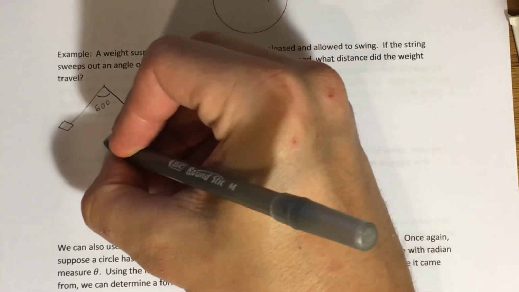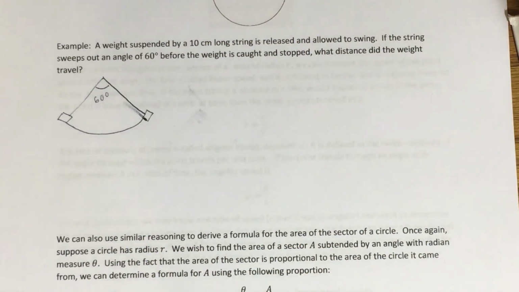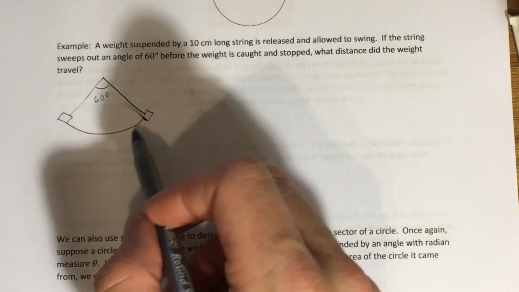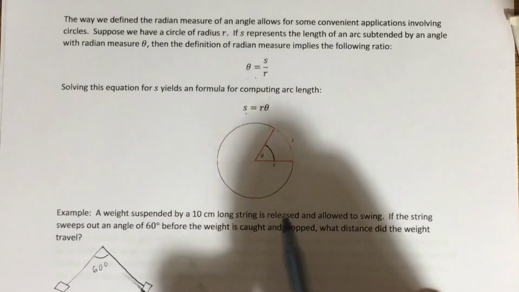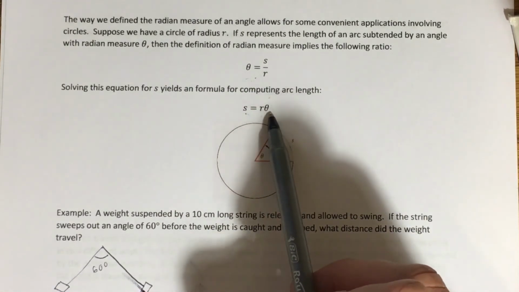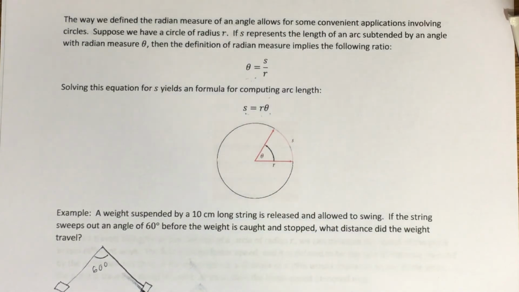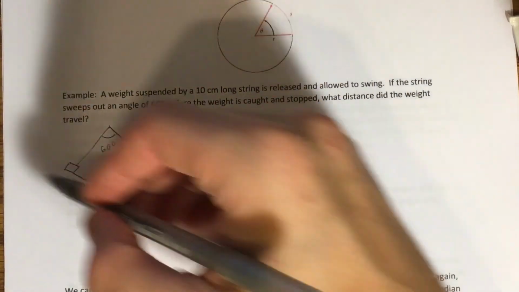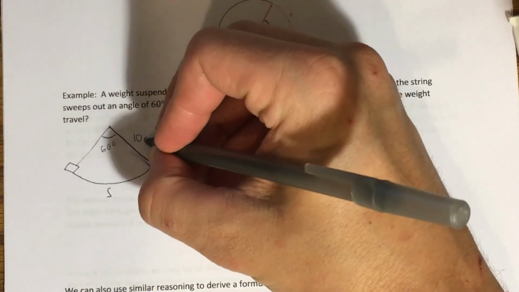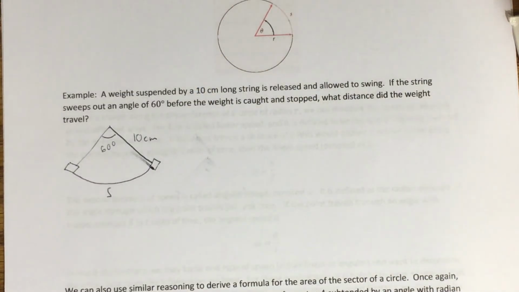And the trajectory of that weight at the end of the string is going to be the arc of a circle. This little curve would be the arc of a circle if we allowed that thing to rotate completely. So what we're looking for is that length. That's the distance that the weight has traveled. We have enough here to find that. Notice, in order to find the arc length, S, all I need is the radius r and the angle theta, but the angle has to be measured in radians. Okay, so do we have a radius? Well, it doesn't look like a full circle, but if it did complete a full circle, we would see that this string would be the radius of that circle, and it's 10 centimeters.